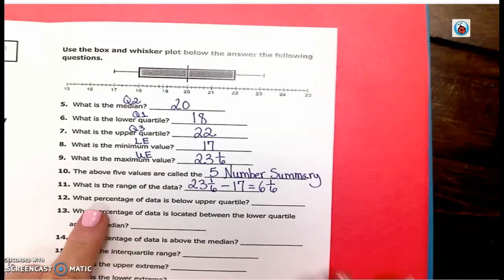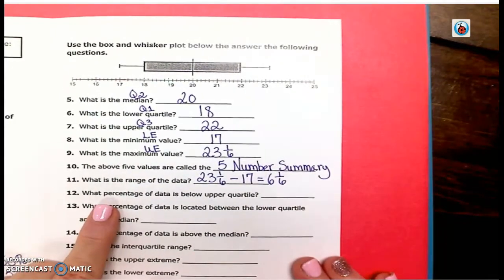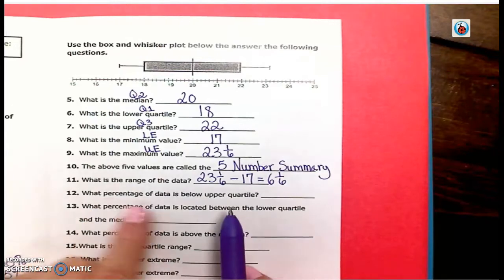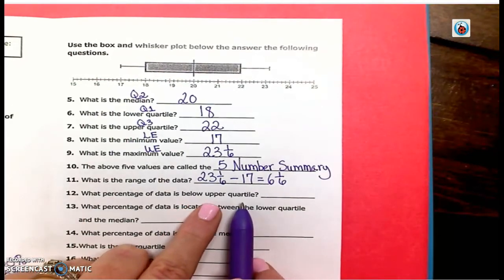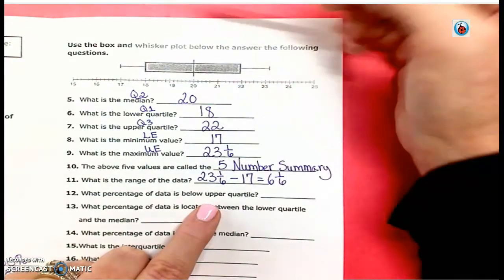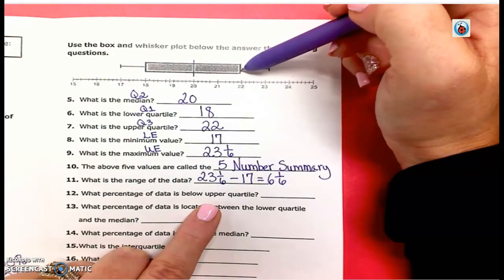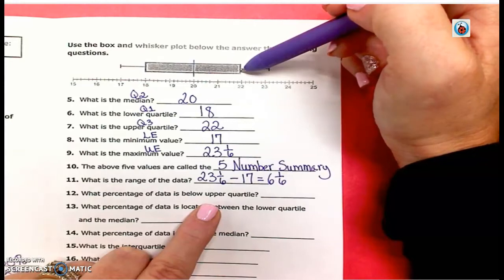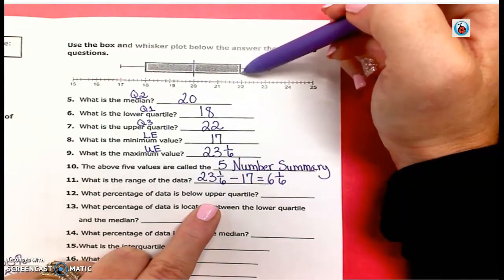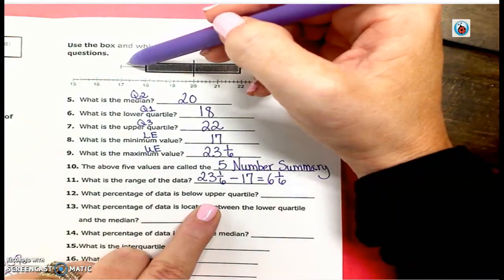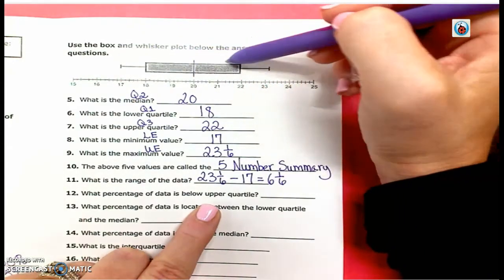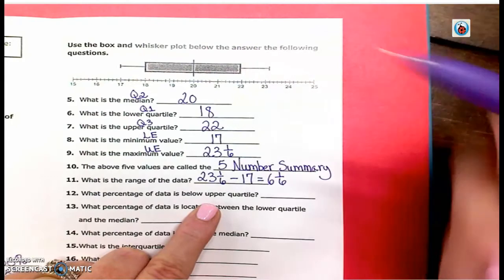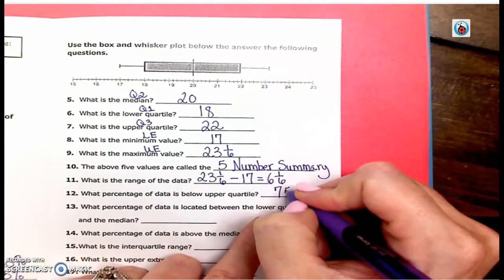All right, what percentage of data is below the upper quartile? Remember, our upper quartile is quartile 3. So we're looking for the percentage below it. If we look at our 25 and 25 and 25, that means 75% total.